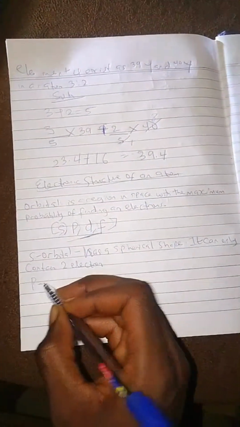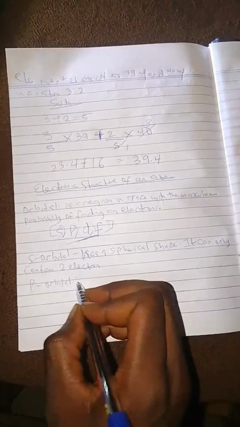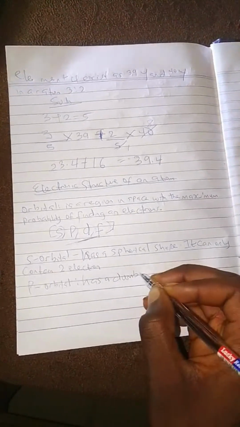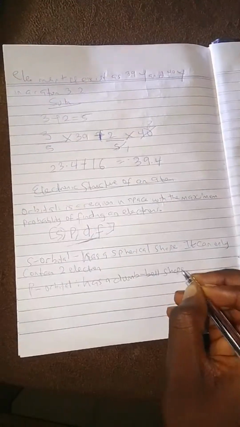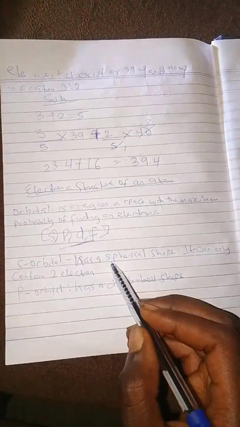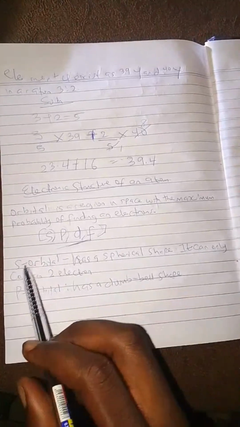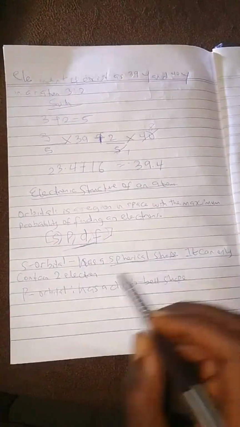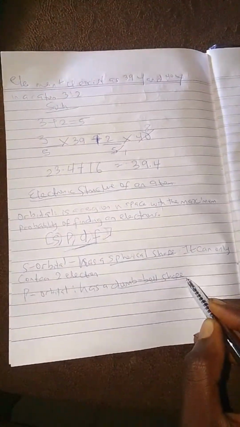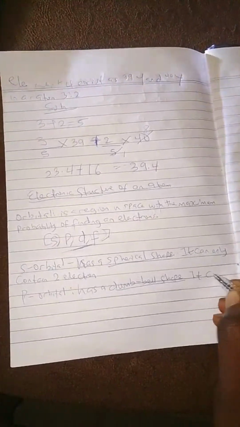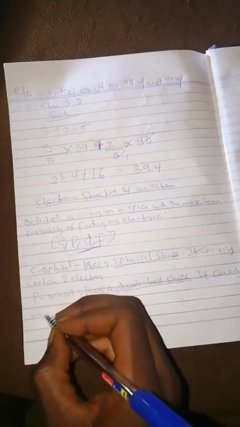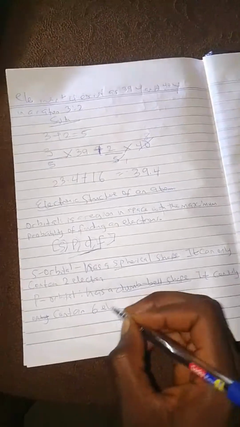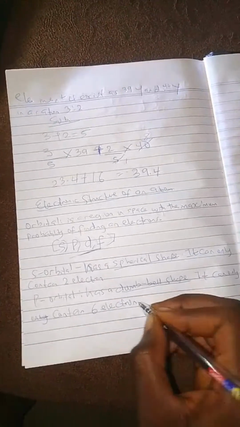So the next one is p orbital. P orbital has a dumbbell shape. So you can be asked how the shape of s orbital looks like. S orbital has a spherical shape. P orbital has a dumbbell shape, and it can only contain 6 electrons.